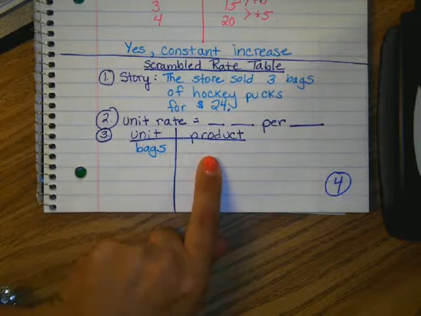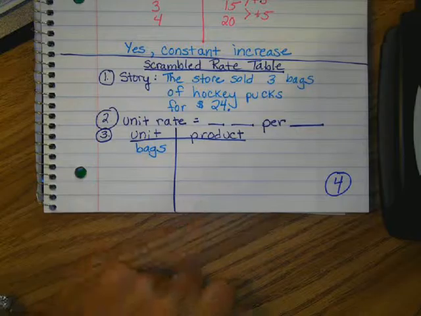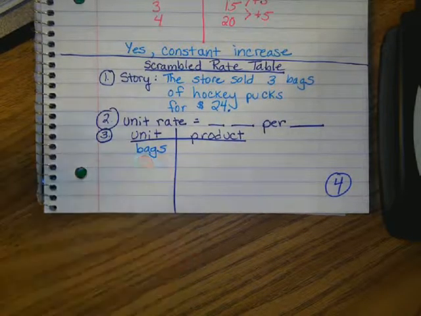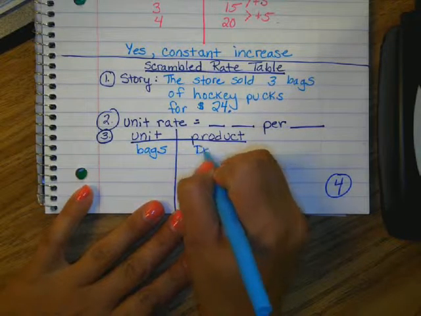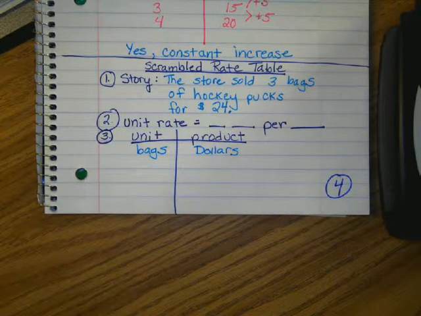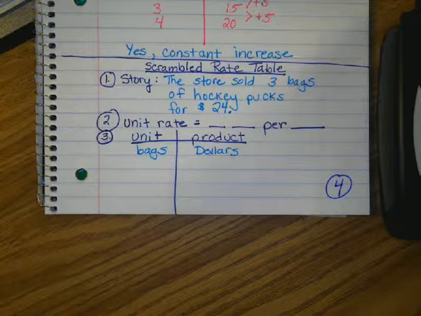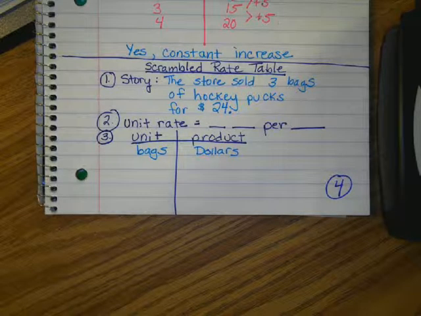Now this next part is where things get scrambled. Okay? But it's not as bad as that. So, what you're going to do is go back to your story, and you're going to write your unit and your product that you already know. So I already know from my story that 3 bags, so I'm going to put 3 under bag, are $24.